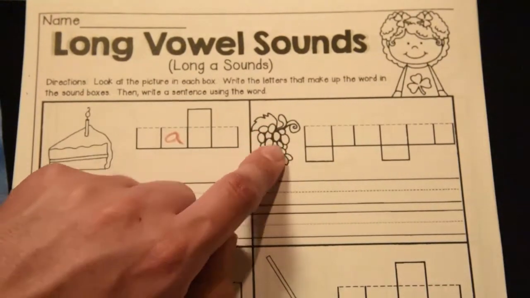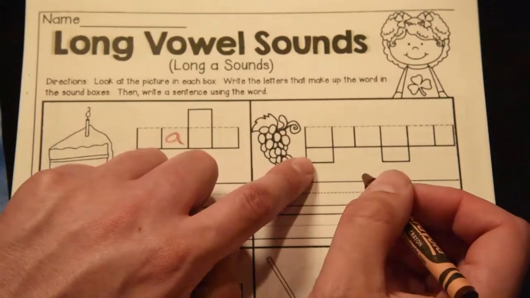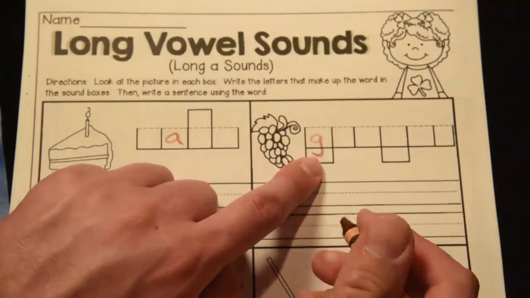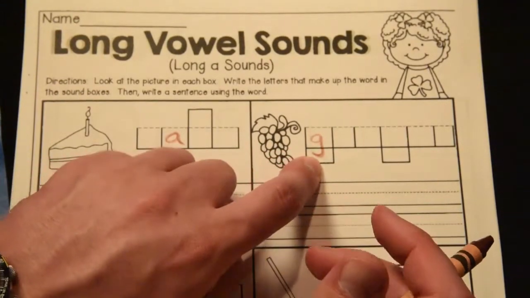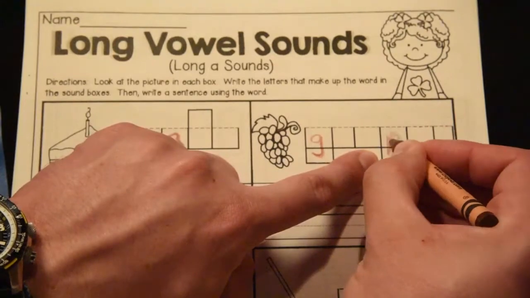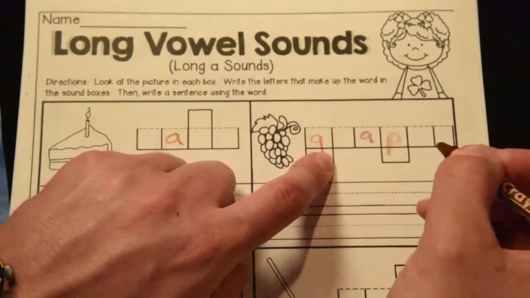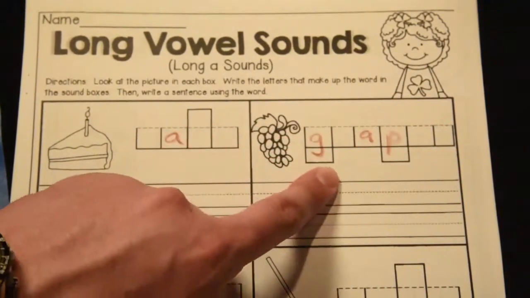This is a bunch of grapes. And here, remember, this gives us a clue. We have a low letter, another low letter, grapes.